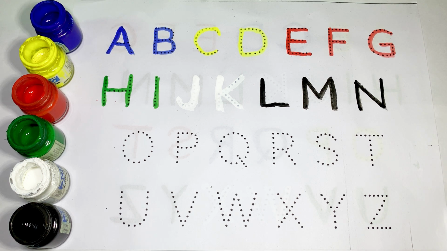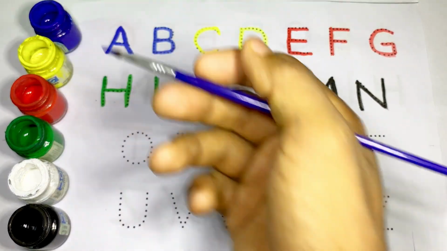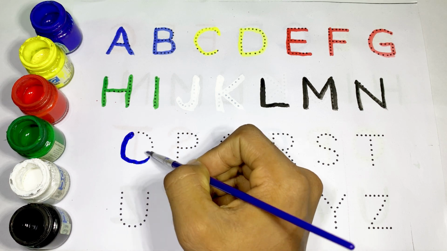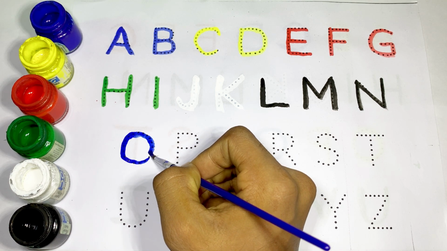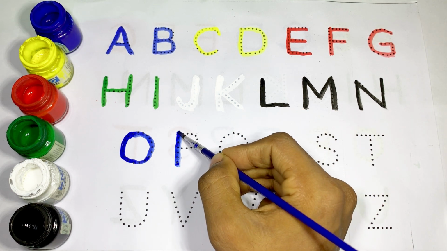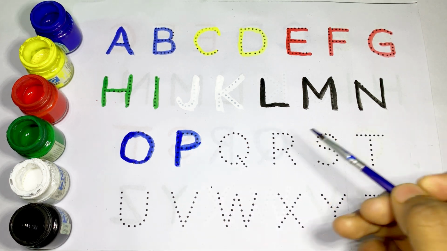Kids, next O. O for orange, O for octopus, the alphabets of O, and use blue color. P. P for parrot, P for penguin, the alphabets of P.